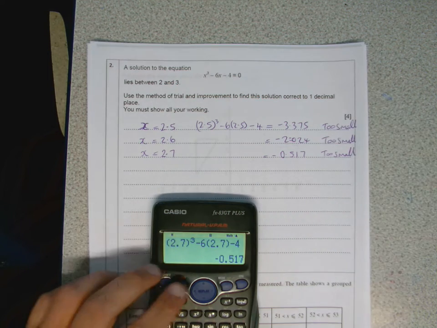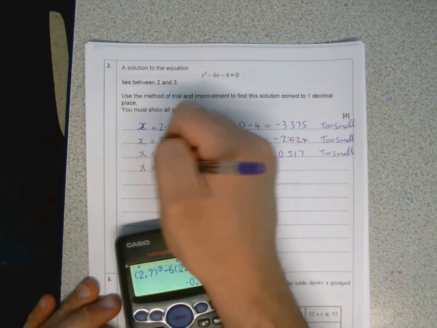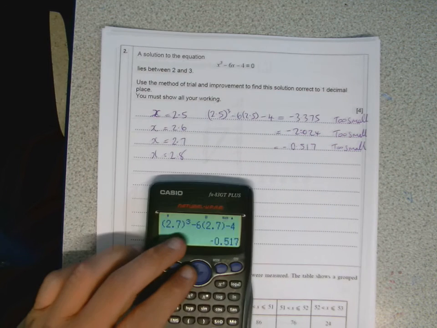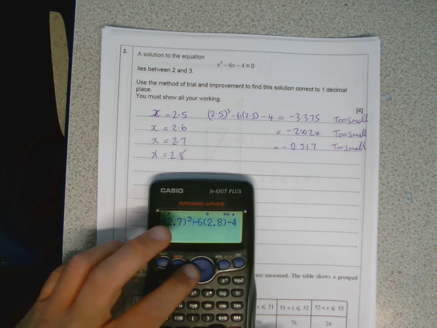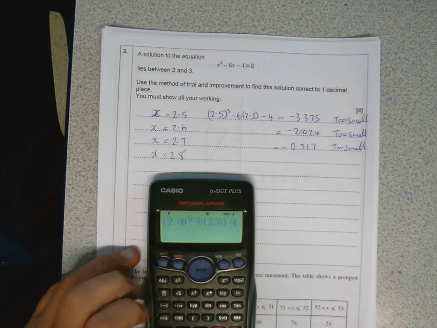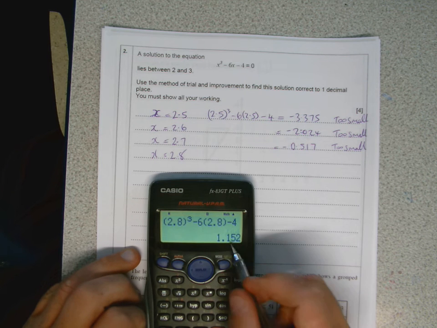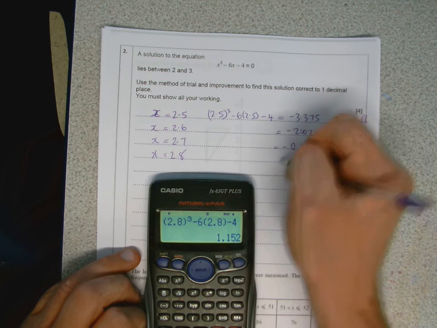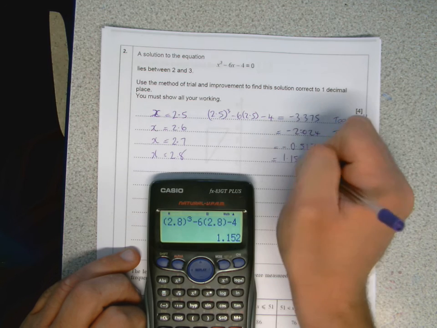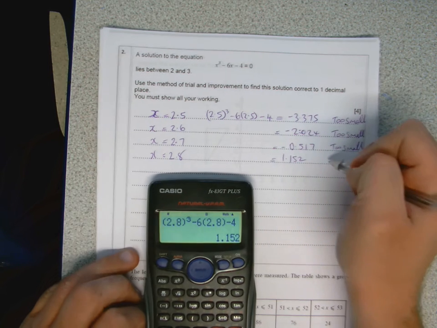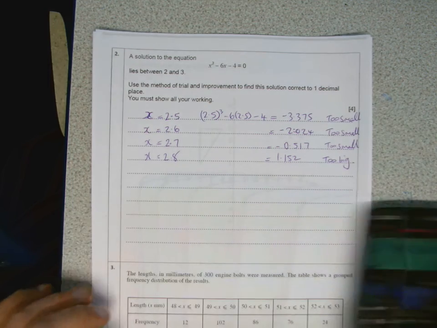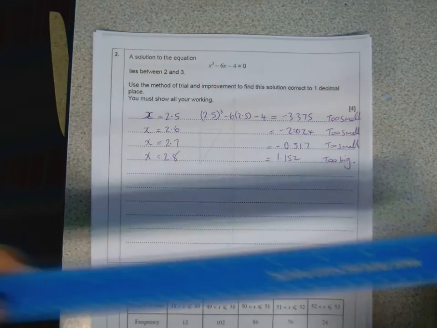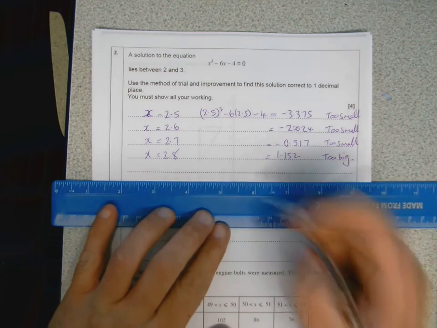So I'm going to try 2.8. Go back on my calculator, change this to 2.8. Now 2.8, look, I'm going to press the SD button there. It comes out as a positive. We've crossed over 0 now, and it turns out that 2.8 is too big. So 2.7 is too small, 2.8 is too big.